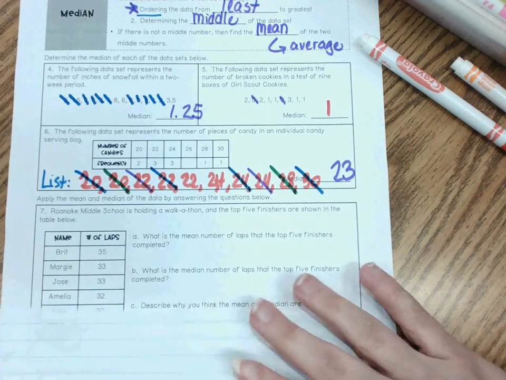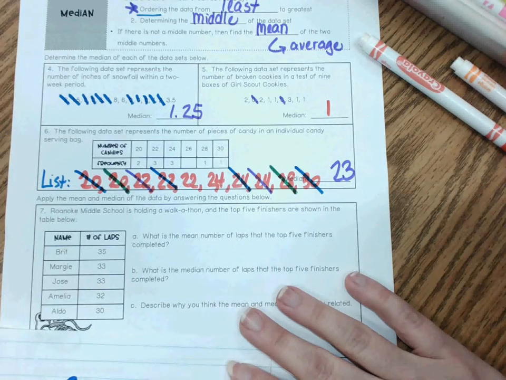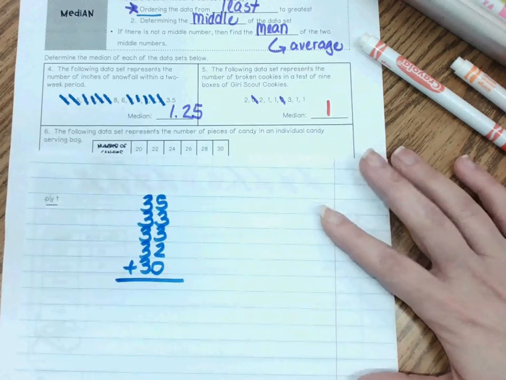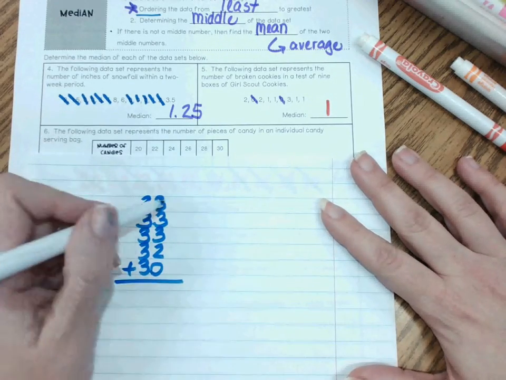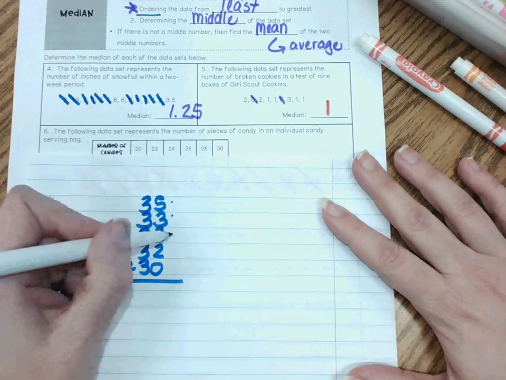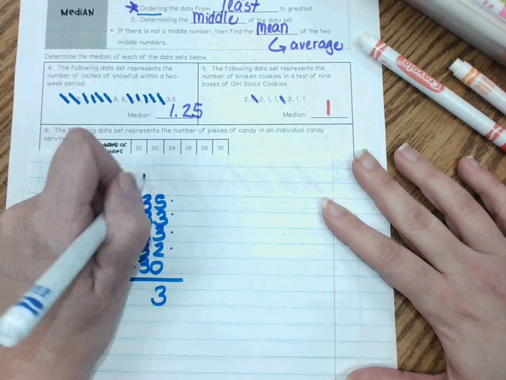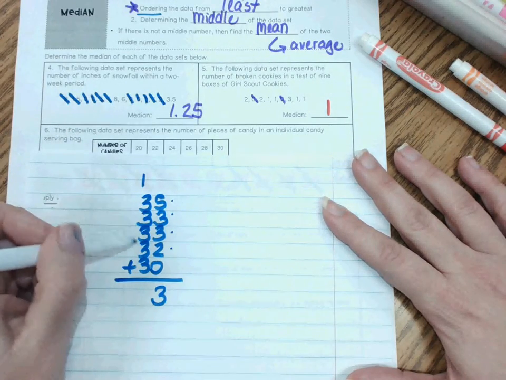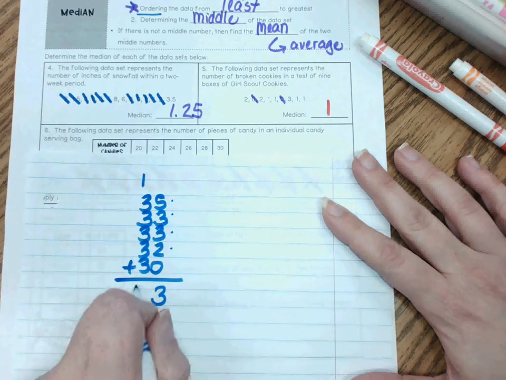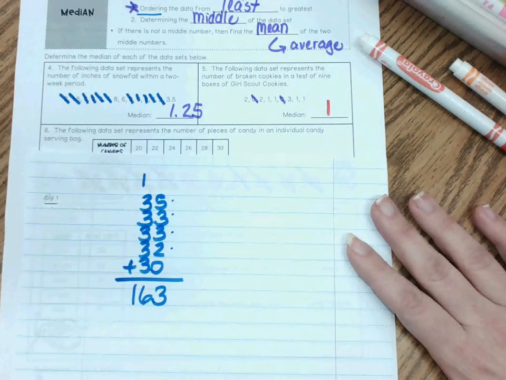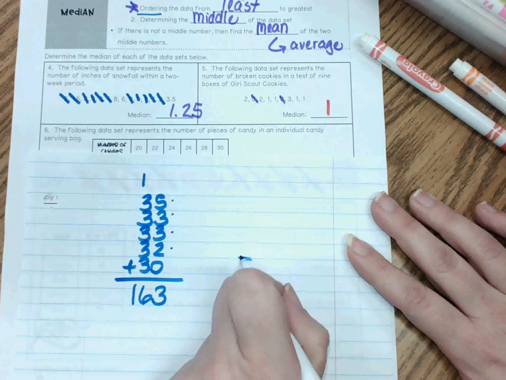To find the mean, I want to add these up. 35 plus 33, 33, 32, and 30. 5 plus 3 is 8, plus 3 is 11, plus 3 is 13, 3 times 5 is 15, plus 1 is 16. And I want to divide the 163 by 5.